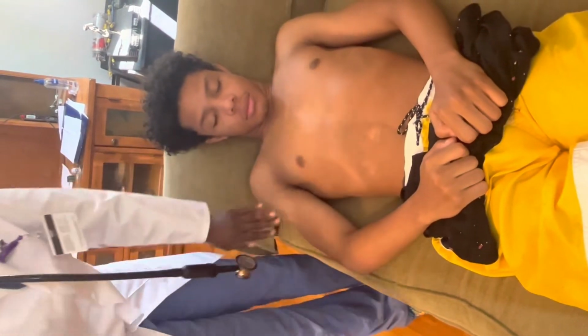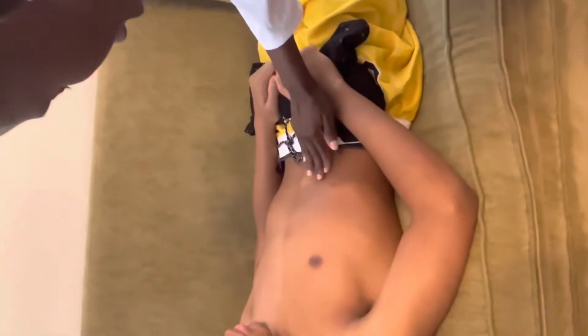I couldn't feel the liver. And now I'm going to do the same thing on the left mid-axillary line to try to see if I can feel the spleen. Take a deep breath and hold. All right, I can feel it, and I'm going to do here. I couldn't feel the spleen, so now I'm going to do here to see if I can feel the gallbladder. I cannot feel the gallbladder.